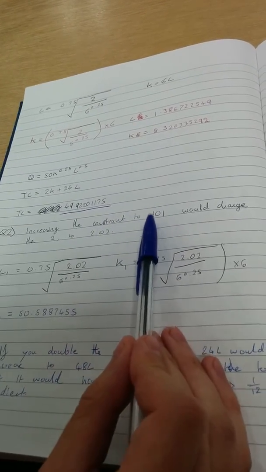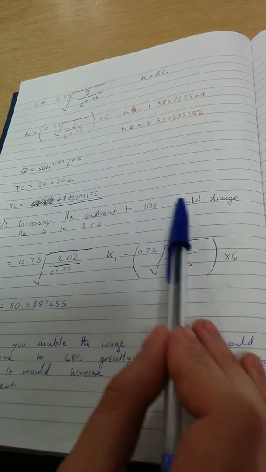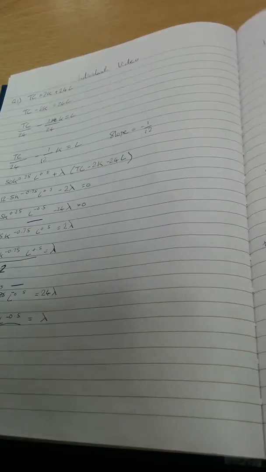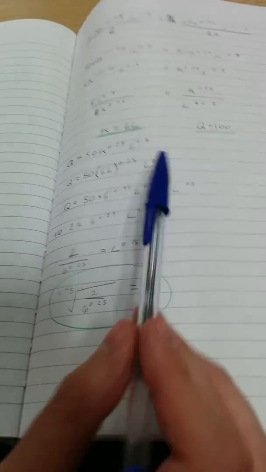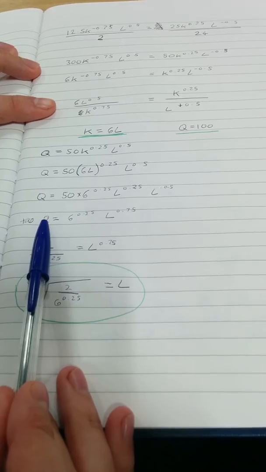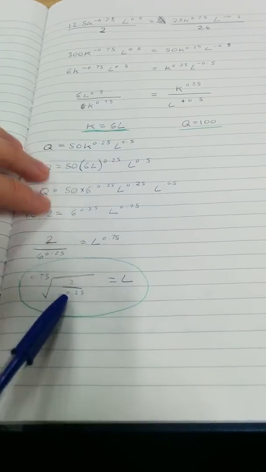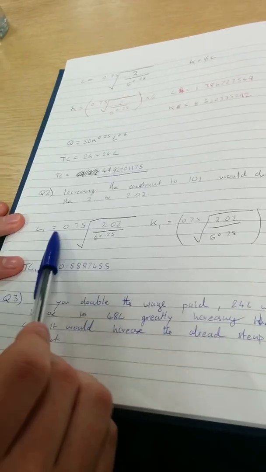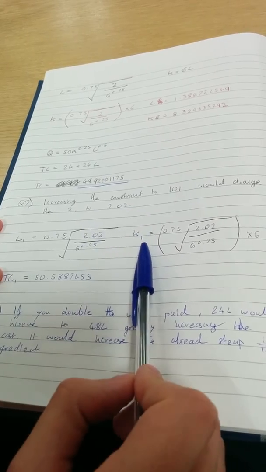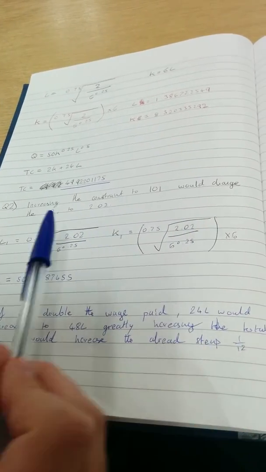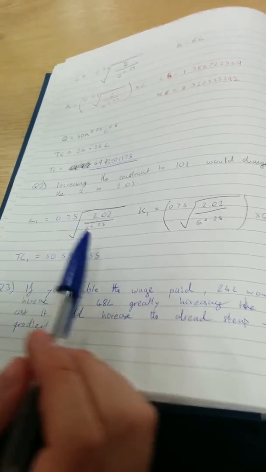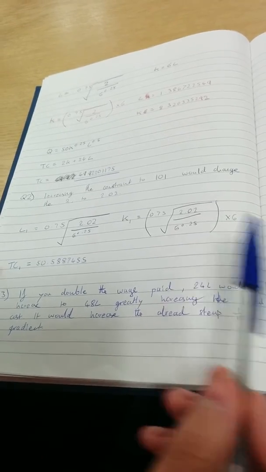Increasing the constraint to 101 changes the way we figure out the value for L. It changes it very marginally. So we go back to where we integrate the value here, and then we just change it here. So instead of 2, it would be 2.02, and then you can just factor that straight into L there. So then we go back and we get L to the power 0.75, and then we get 2.02 there instead. And then K is the same with the 2.02 in, which then increases our total cost to 50.5887455. So there's a marginal increase in the total cost.